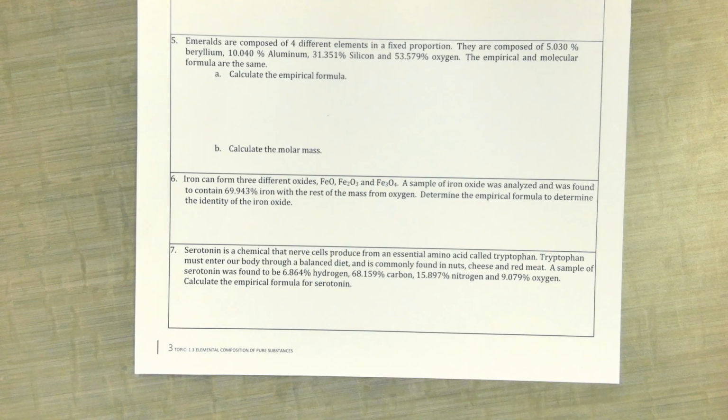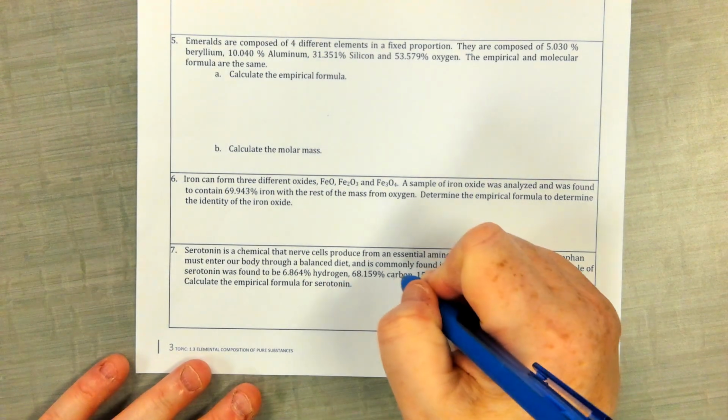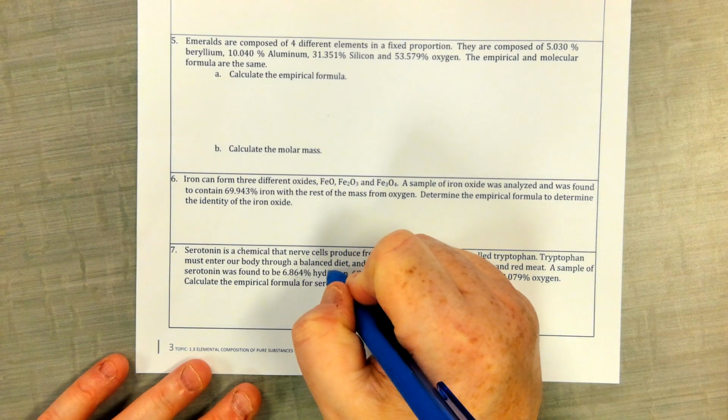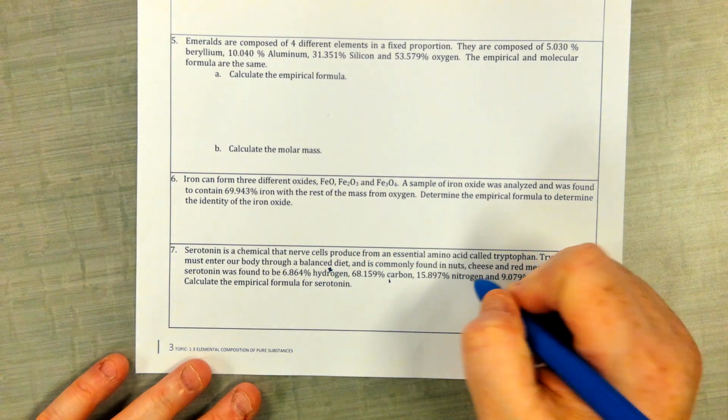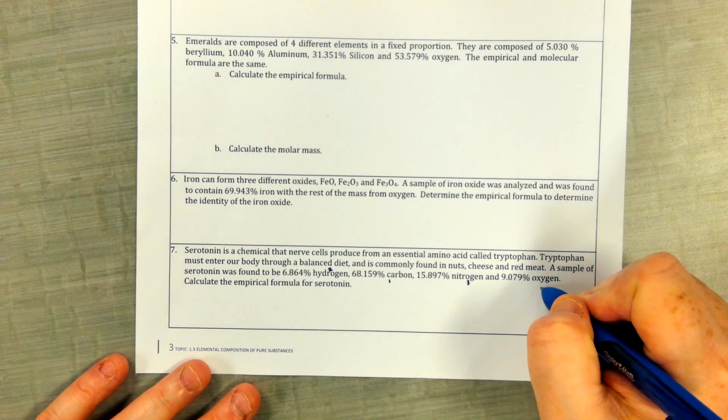Number 7, serotonin is a chemical in nerve cells that basically runs part of your body. It gives you percent of hydrogen, carbon, and nitrogen, and then oxygen. Calculate the empirical formula. Now this one has hydrogen first, so I do want to caution you with this. Carbon should be first. Before, I didn't realize hydrogen was first here. So go ahead and switch. Carbon should be first, then hydrogen, then nitrogen is third, and oxygen is fourth.